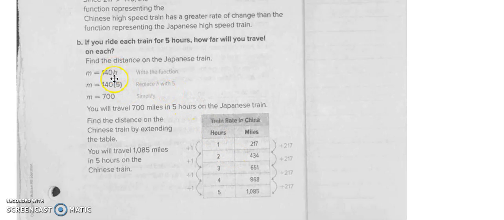So if we plug in 5 hours into the equation given, we get 700. So 700 miles would be covered in 5 hours on the Japanese train. And then if we extend the table to go up to 5 hours, adding 217 each time, we would see that we get to 1085, which is actually quite a bit more than the Japanese train. So, you know, as time goes on, that speed really makes a difference on the Chinese train.